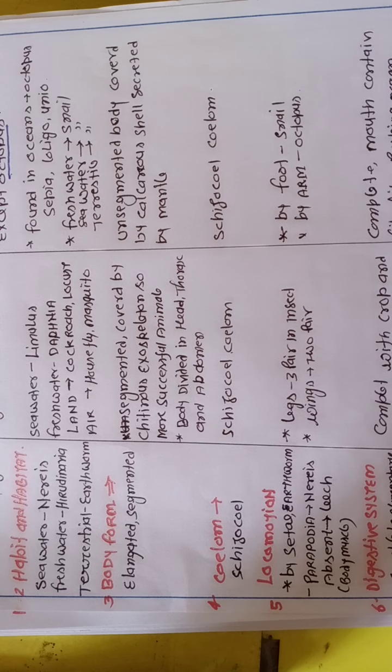After that, locomotion. What are the locomotory organs in the case of Annelida, if anyone asks you? You know two types of locomotory organs: first chaetae and second parapodia. Chaetae are present in earthworm, parapodia are present in Nereis. But a very interesting point here in the case of Nereis is that chaetae are embedded in parapodia.